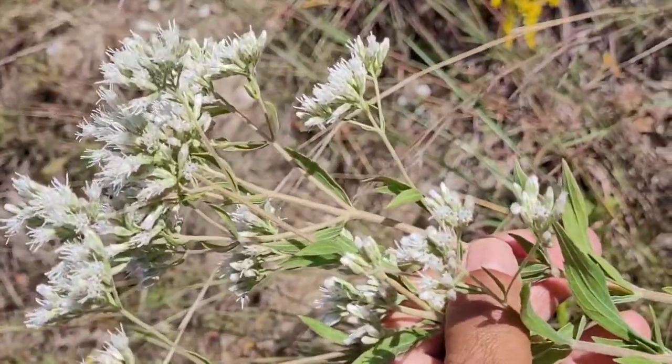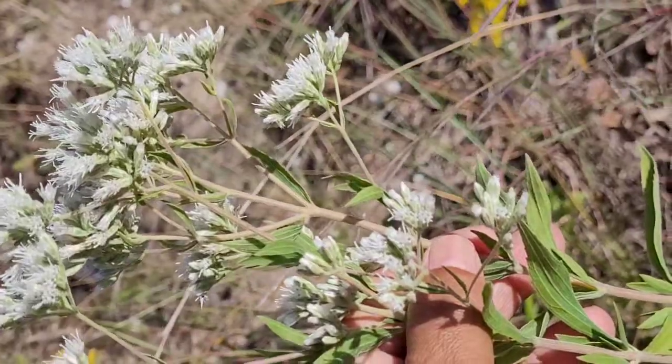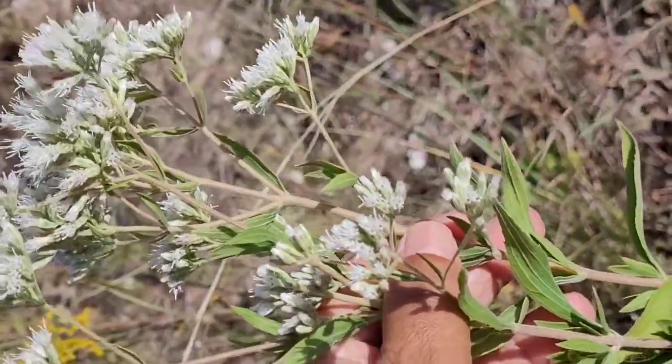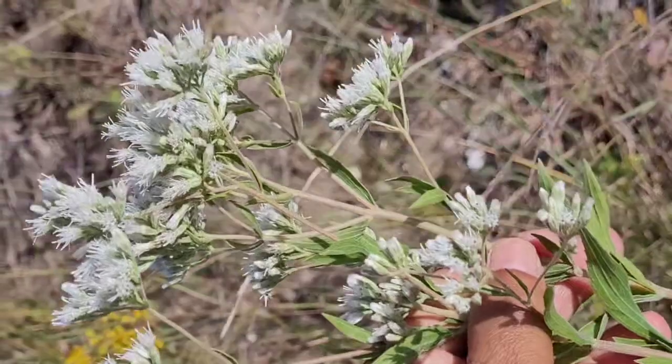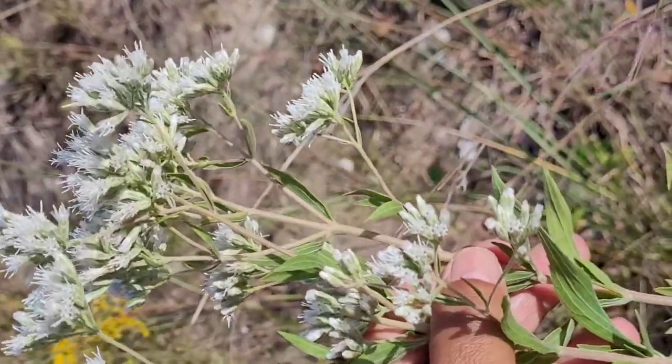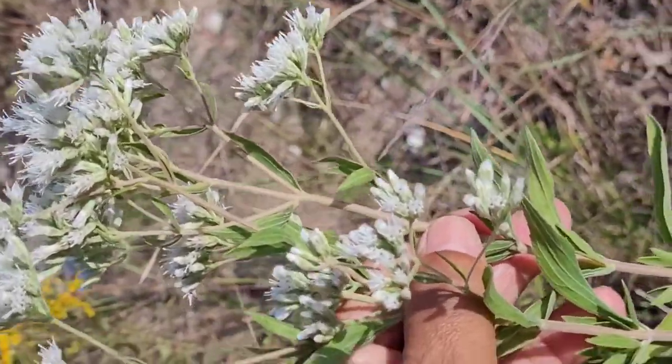So this is a tall boneset of Indiana state, botanically identified as Eupatorium altissimum.